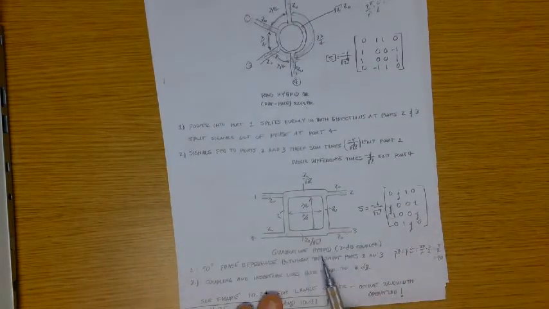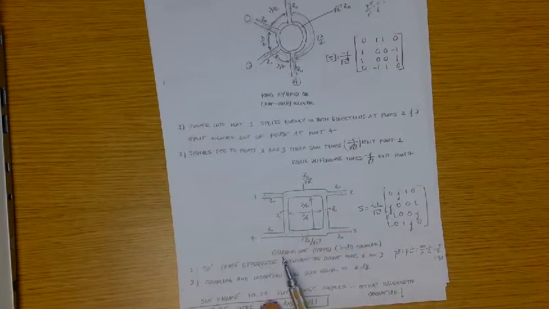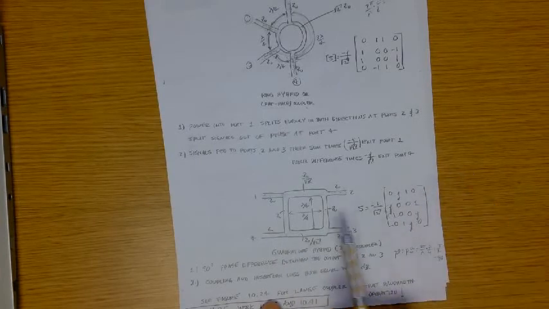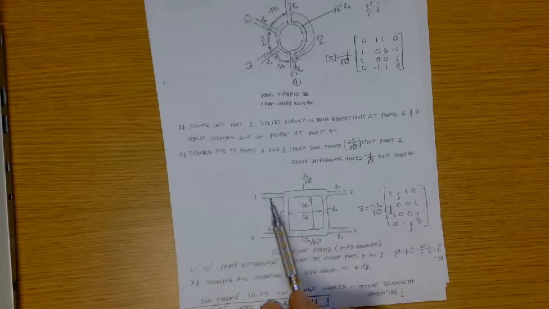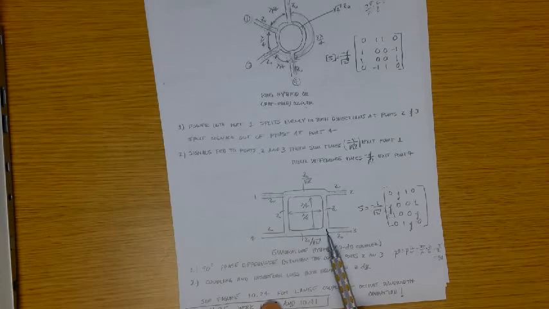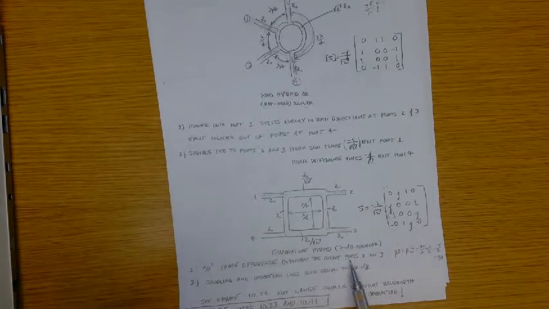Okay, so then the quadrature hybrid, right? 1, 2, 3, 4, 4 ports, right? So here's our scattering matrix representation for that, right? So to get out to port 3, I've got to go a quarter wavelength, right? There's a 90-degree phase difference between the output ports 2 and 3.